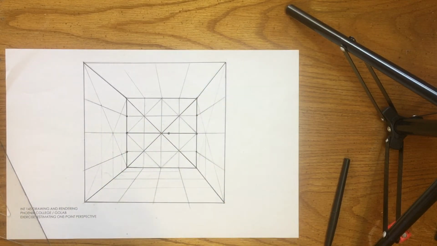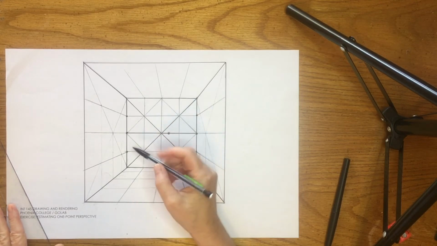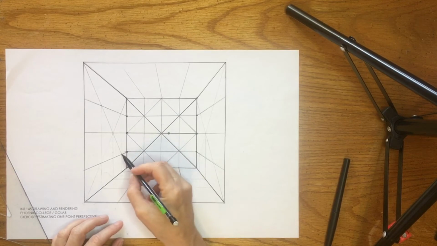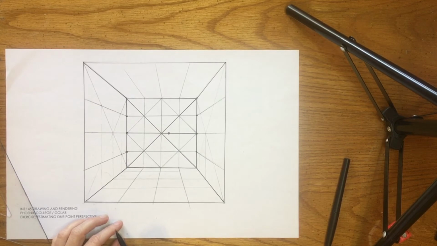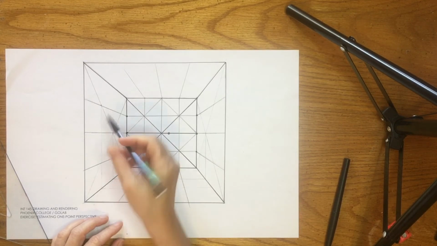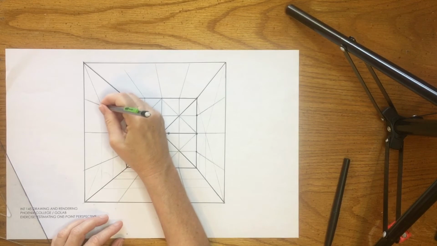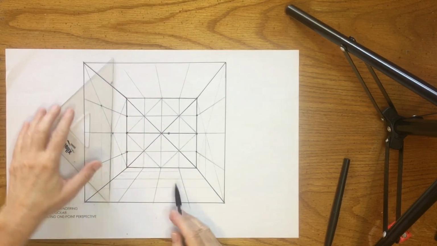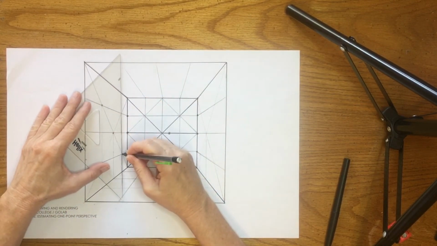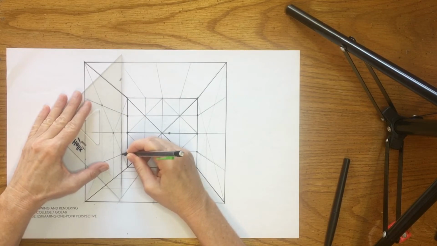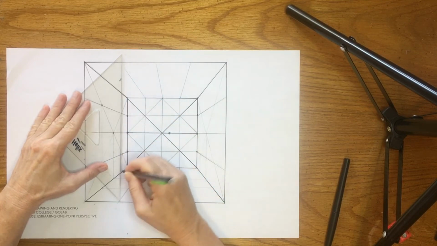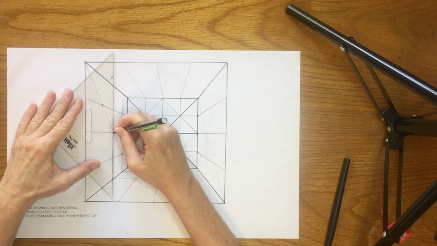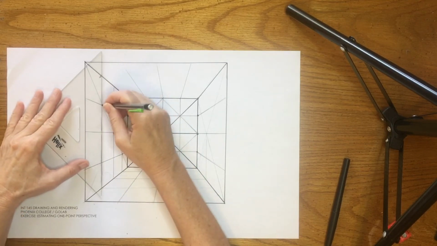So this is something you've done before. And so what happens is, wherever that diagonal hits your lines of perspective, you're going to draw down. So again, this is something that we've done before. I might be a little askew, but pretty darn close without a straight edge, aren't I?